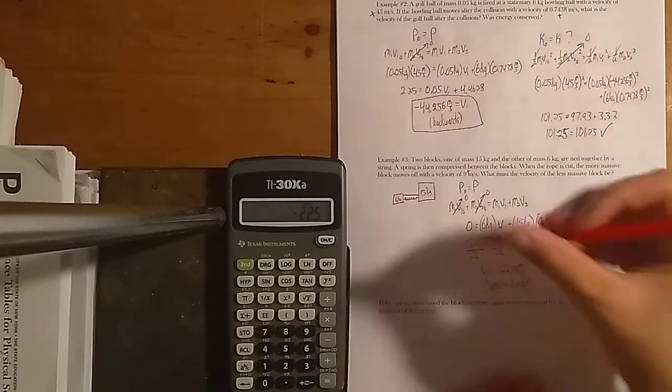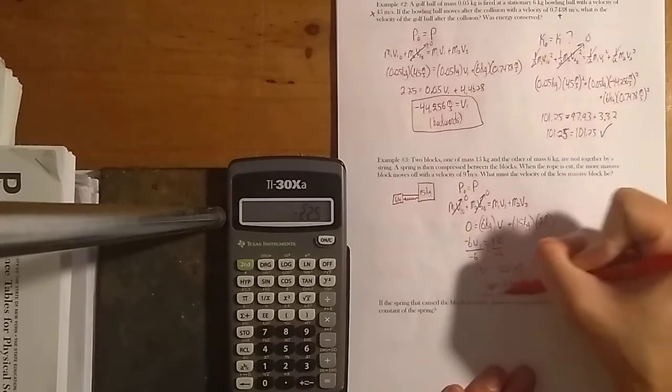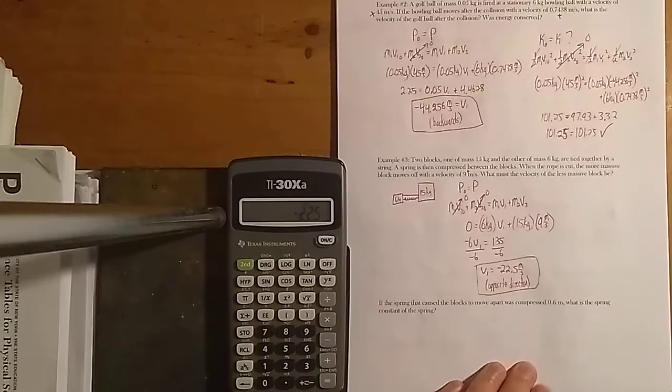Okay, so the 6 kilogram block moves off with a velocity of negative 22.5 meters per second. Now the second part of that question is where we start to tie in the energy. Don't forget about the energy stuff just because we're off of that unit. It's still going to be important. If the spring that caused the blocks to move apart was compressed 0.6 meters, what is the spring constant of the spring? Can't solve this with momentum, okay?